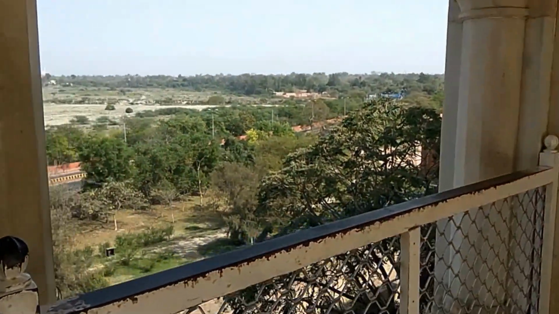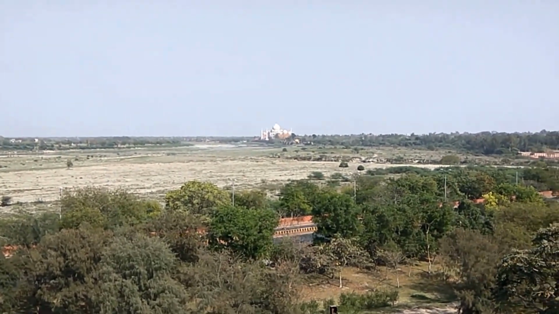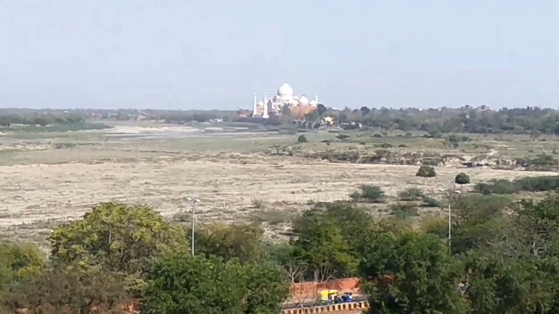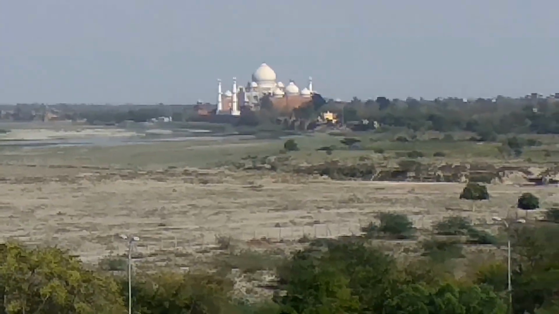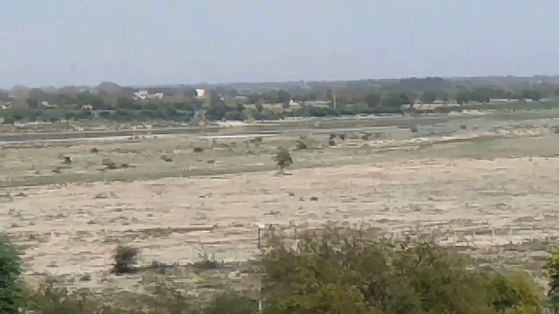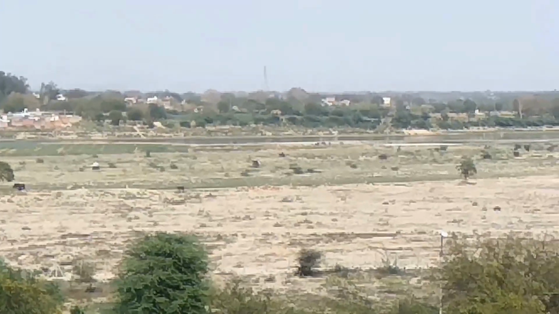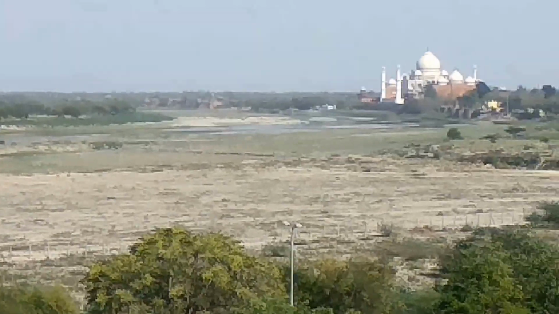The Taj Mahal is located about 2.5 kilometers from the Agra Fort, and it is visible from here, as we can see. There is nothing in between to obstruct the view. It's completely barren grassland with no construction happening.